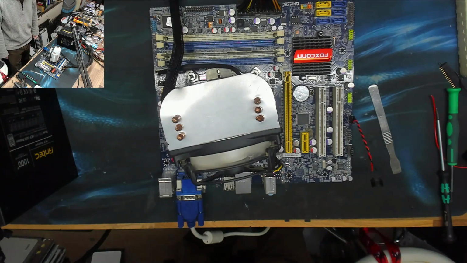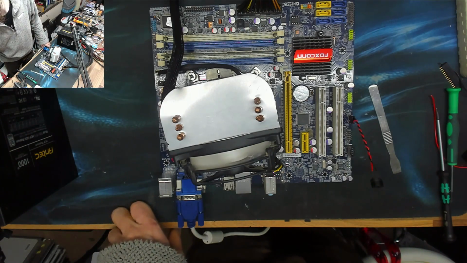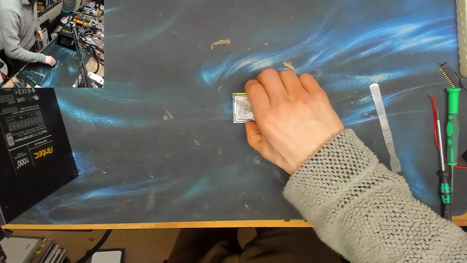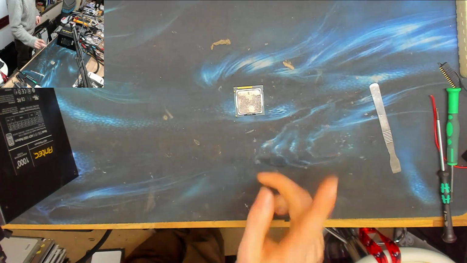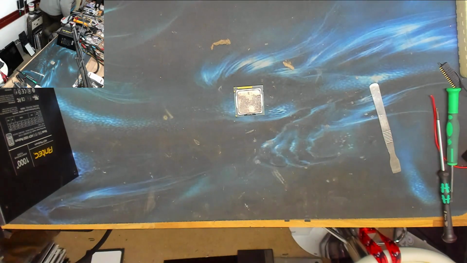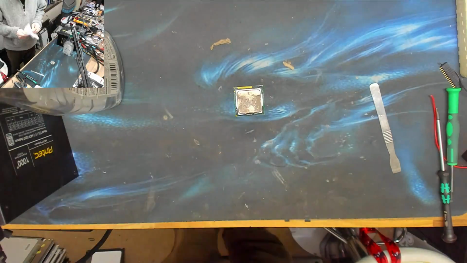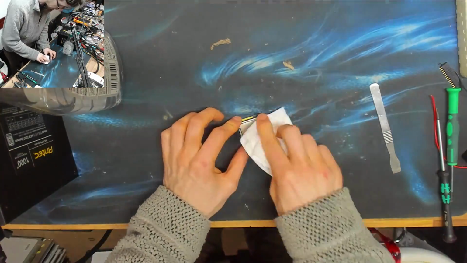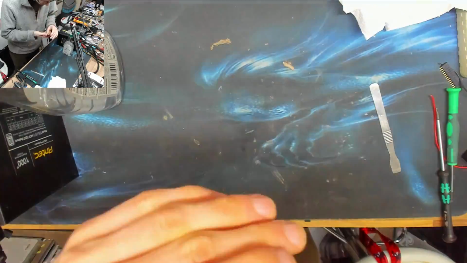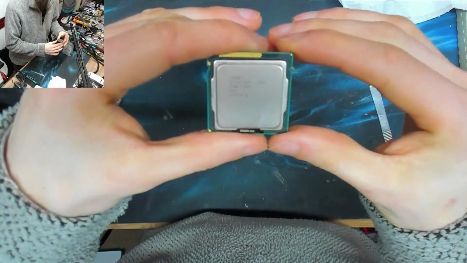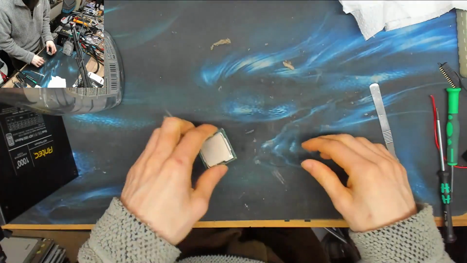It's time to swap out to the other machine then. And I'm going to clean up the CPU that's come out of the dead machine, which is an i7-2600 as previously confirmed.